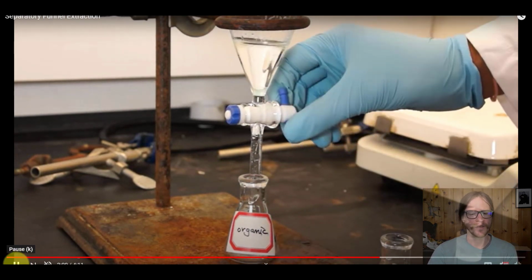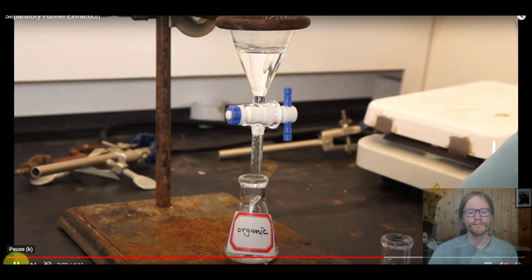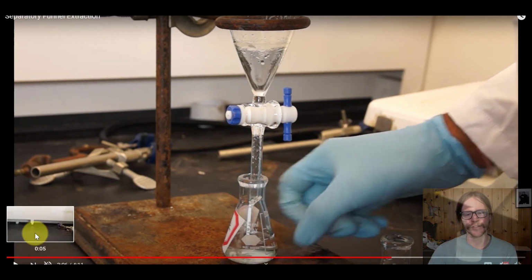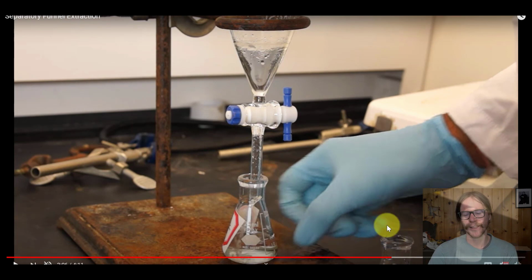If you're going to run this multiple times, you'll collect the organic, because that's where you've extracted your product into. That's what you want. Then you'll replace your aqueous layer back into the sep funnel, add fresh organic solvent, and continue to conduct this as many times as necessary to reach what you deem a reasonable extraction efficiency in your setup.